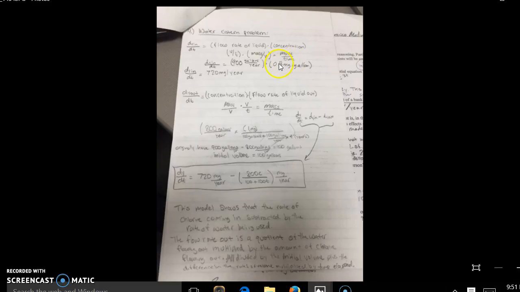Using the givens in the paragraph, we had 900 gallons per year with a concentration of chlorine coming in at 0.8 milligrams per gallon. If you do the arithmetic, you get 720 milligrams per year. So now we have that one out of the way.